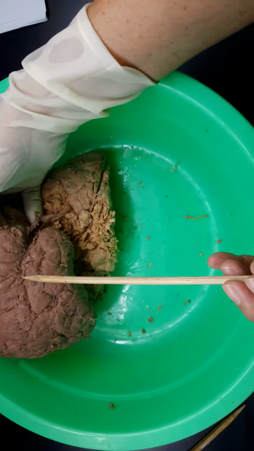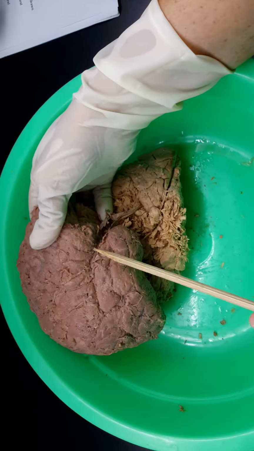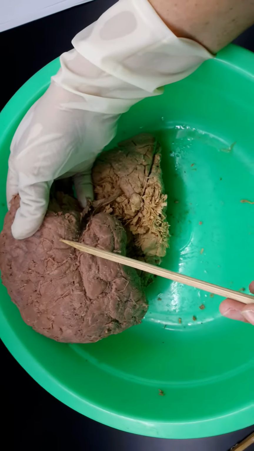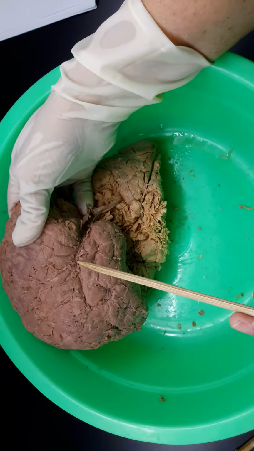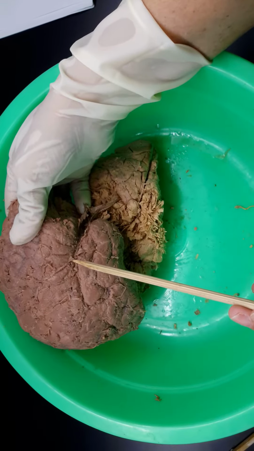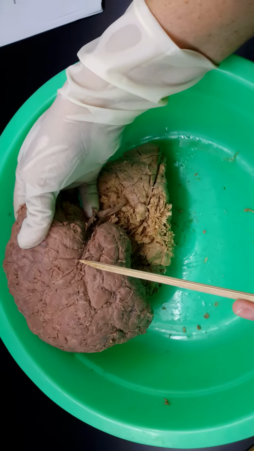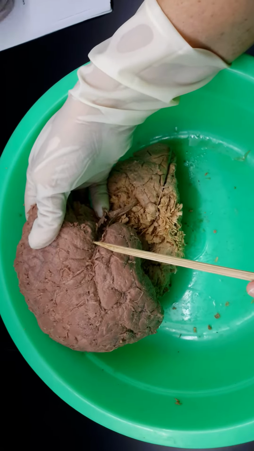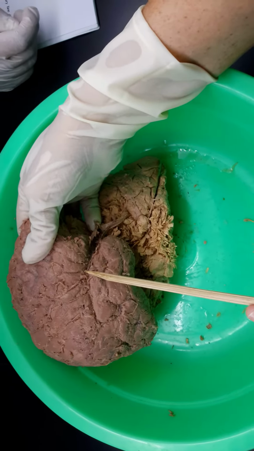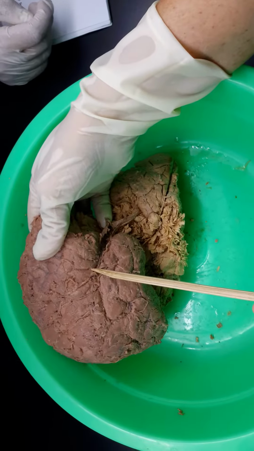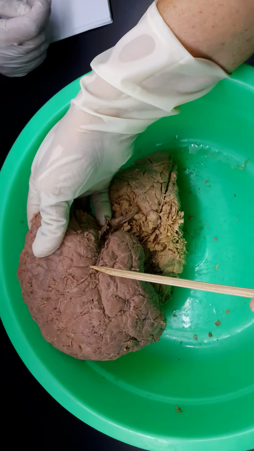Look if it has branches. You see this branch coming from the Sylvian fissure, correct? You have another branch coming from the Sylvian fissure, correct? So this is the anterior horizontal ramus. This is your anterior ascending. These are branches of the Sylvian fissure.